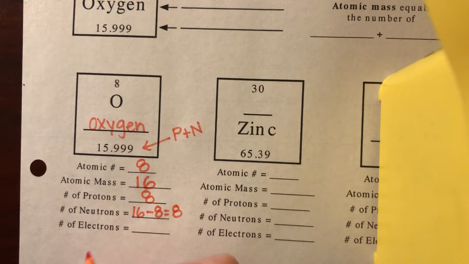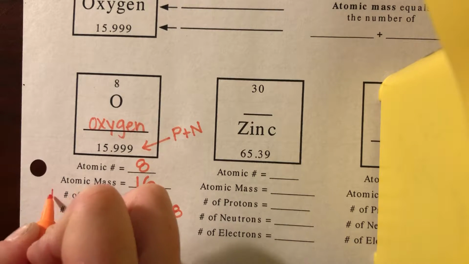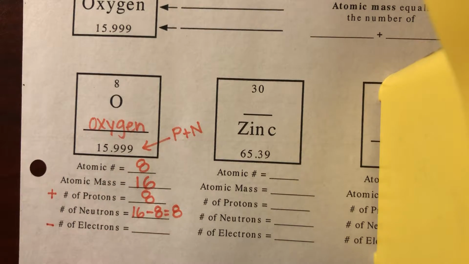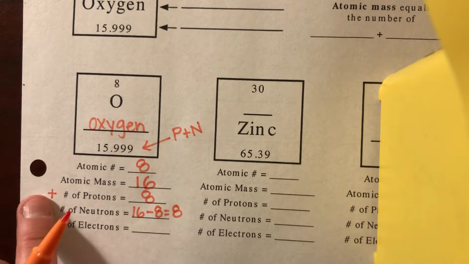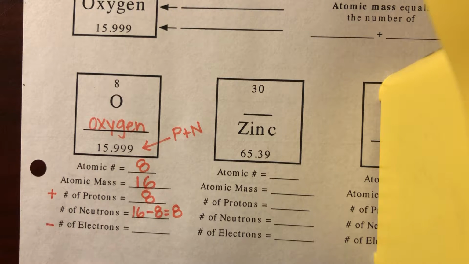Now for electrons, we want to have the same number of negatives as we do positives, because we want it to be a neutral atom. We don't want it to have any charge. So if we had 8 plus signs, we need to have 8 minus signs. So this example is pretty easy. Protons, neutrons, and electrons all have 8.